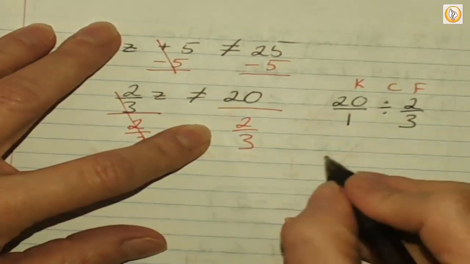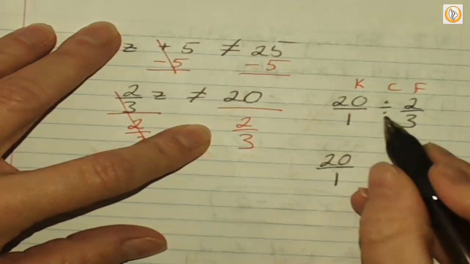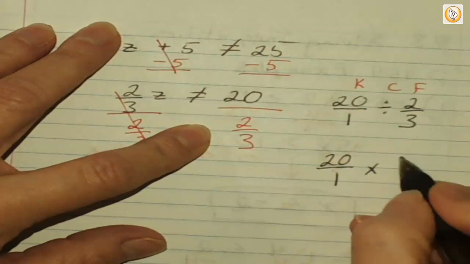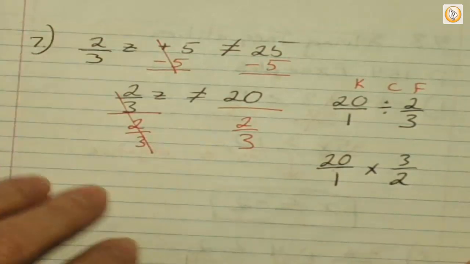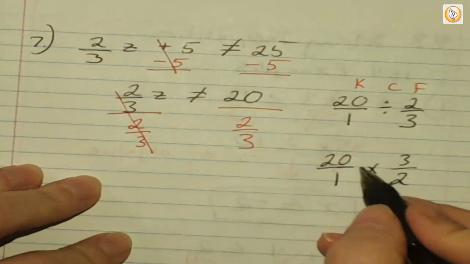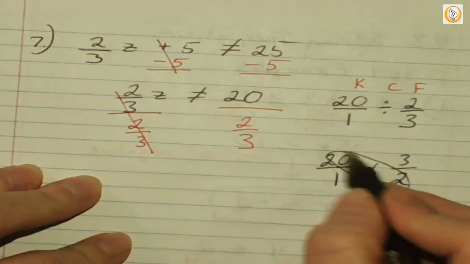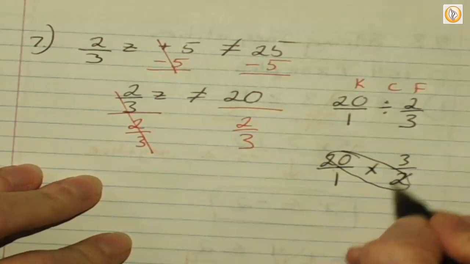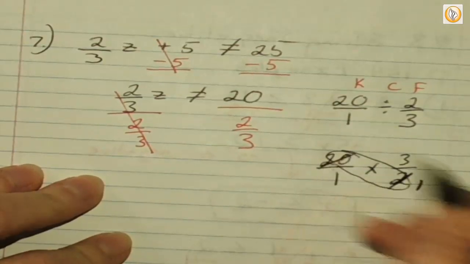So I'm going to keep the 20 over 1. And what do I change the division to? Multiply. And I flip this to 3 over 2. And then you can simplify. I can do that cancellation right there, right? 2 becomes what? 1. And 20 becomes? 10.